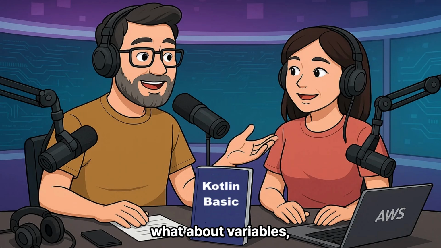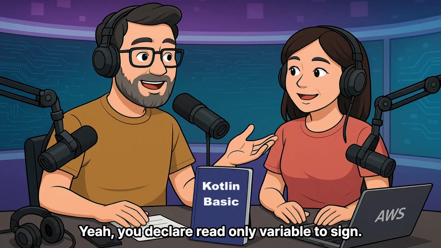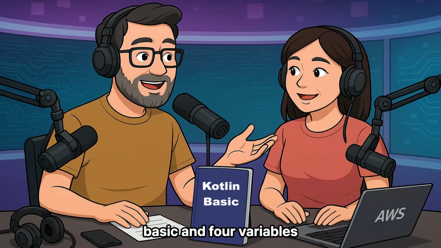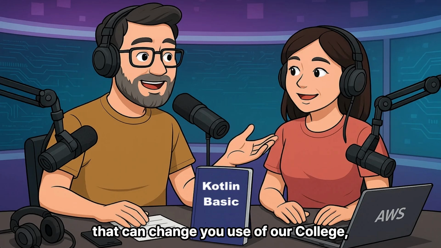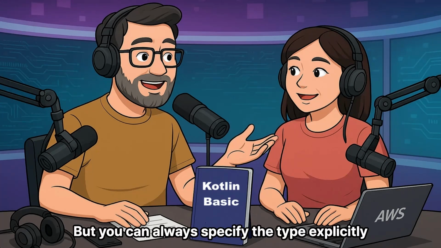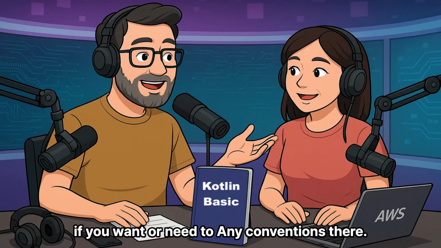What about variables? I know Kotlin really emphasizes immutability. That's a cornerstone, yeah. You declare read-only variables, assigned once, using the val keyword. Val for value, basically. Exactly. And for variables that can change, you use var. Kotlin's pretty good at figuring out the type automatically. That's type inference. But you can always specify the type explicitly if you want or need to.